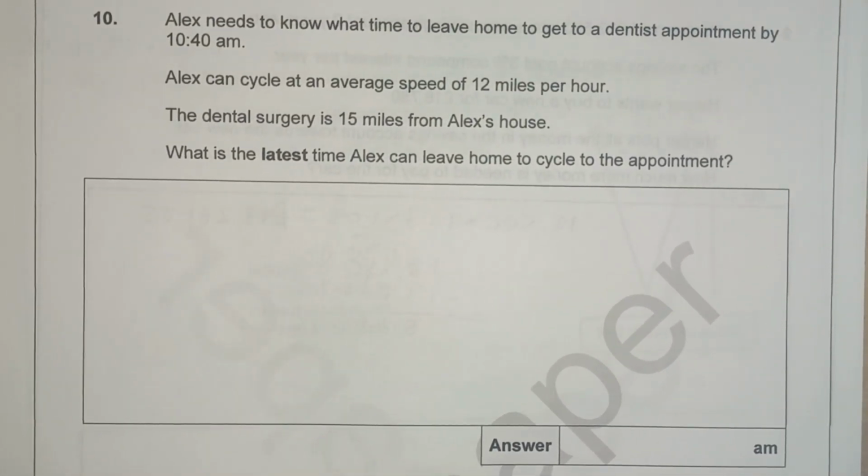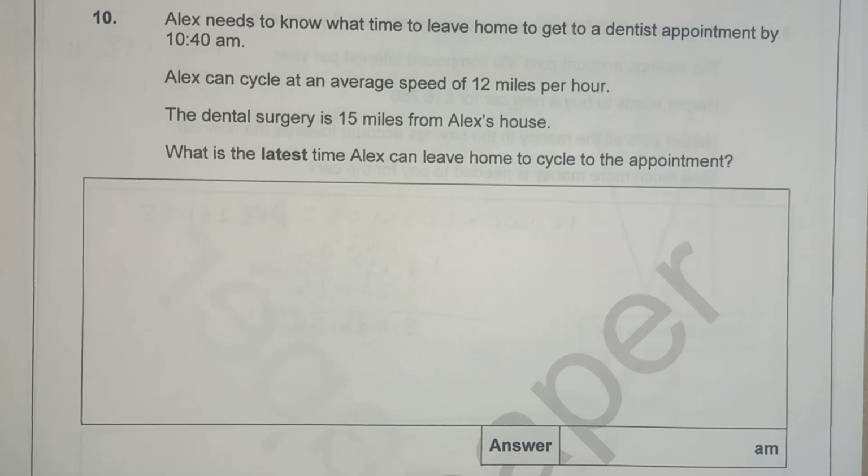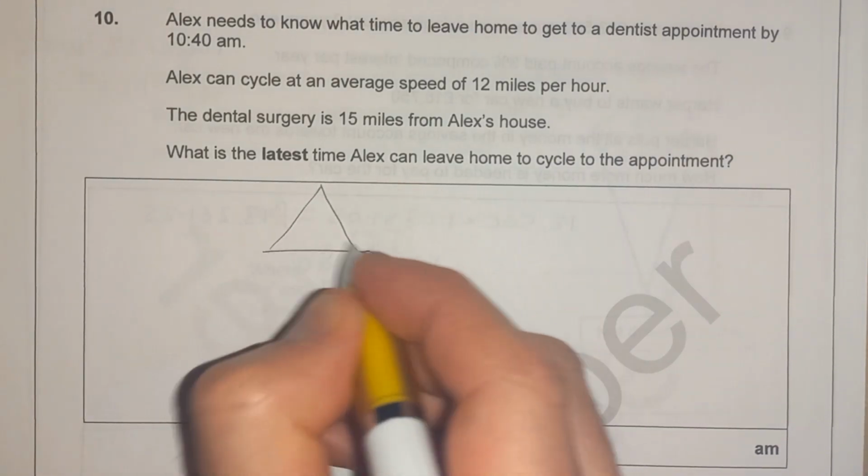Question 10. Alex needs to know what time to leave home to get to a dentist appointment by 10:40 a.m. Alex can cycle at an average speed of 12 miles per hour. The dental surgery is 15 miles from Alex's house. What is the latest time Alex can leave home to cycle to the appointment? Now you might find it helpful to use this triangle.